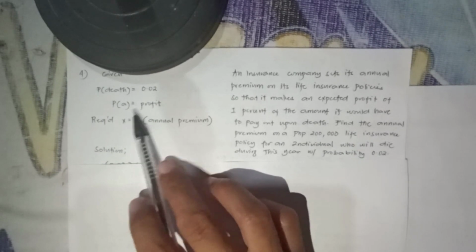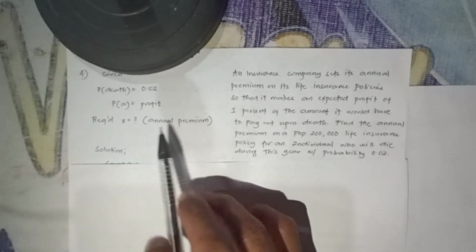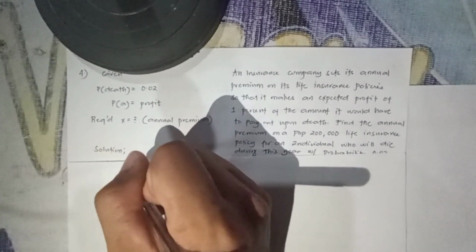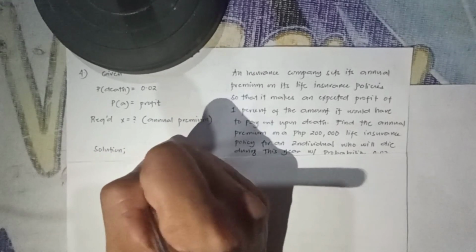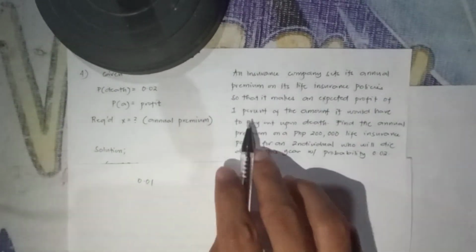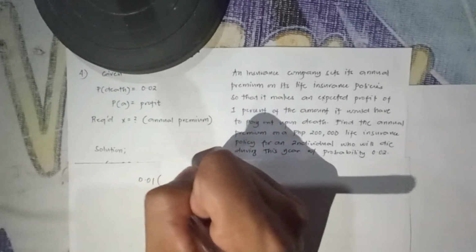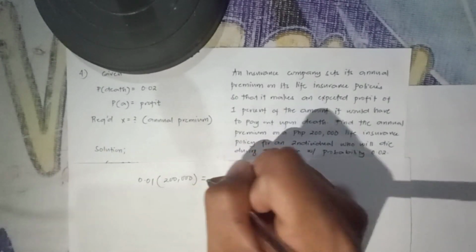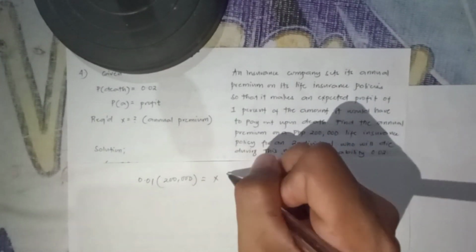The P of A would be the profits, and the required would be the X, or the annual premium. And then the solution is simply you multiply the 0.01, which is the 1%, by 200,000 peso, which is the annual premium life insurance, then equals to X, with the unknowns.